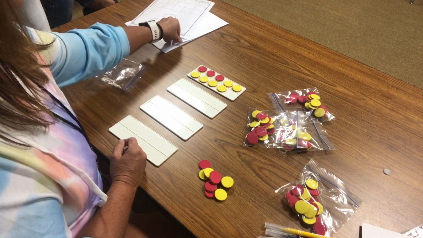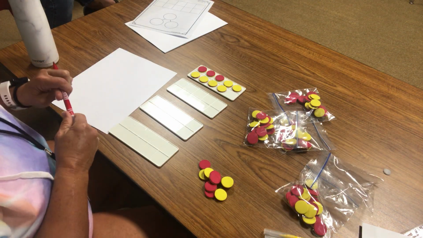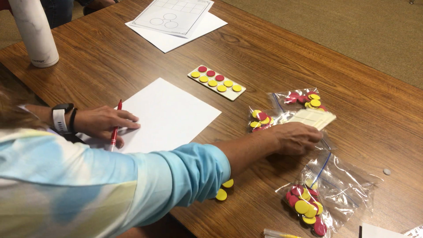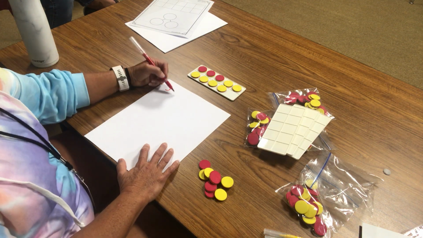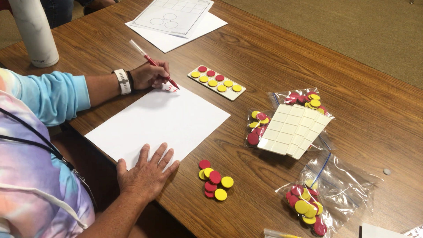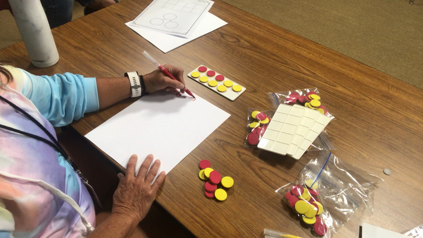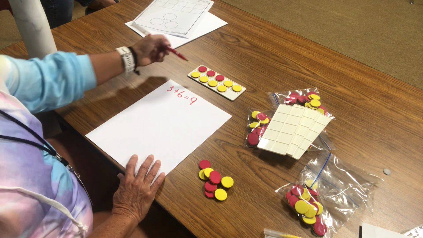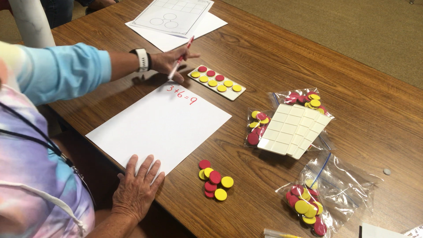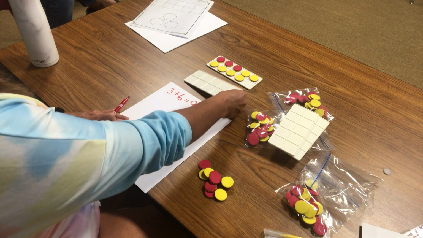So if I'm going to write that in a number sentence, I would just write 3, because that's my first group, plus 6, because that's my second group, equals 9, because that's how many I have in total. So now my sentence matches my picture. That's one way I can make 9. Let's look at another way we could make 9.